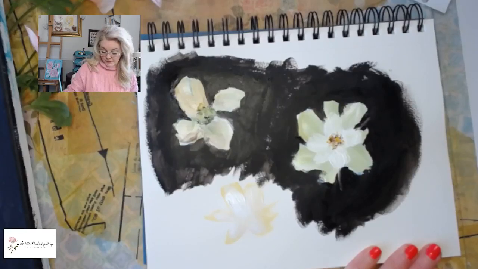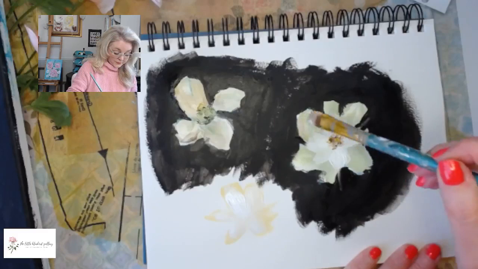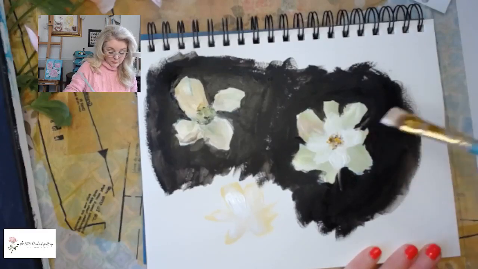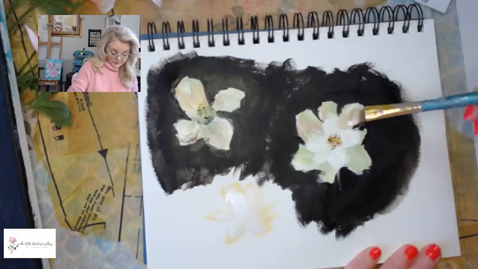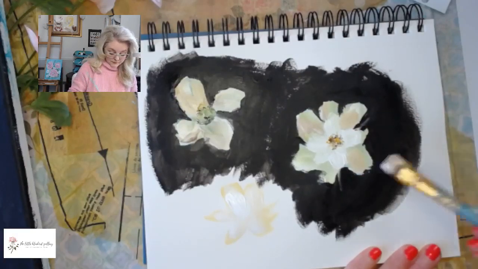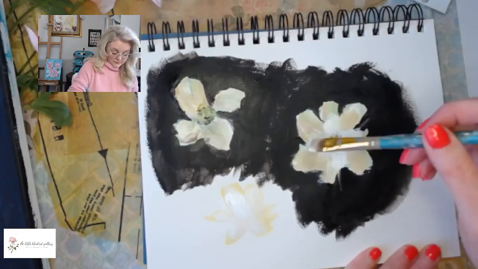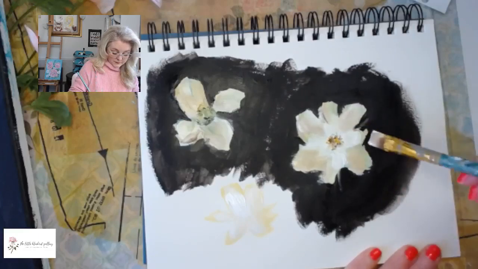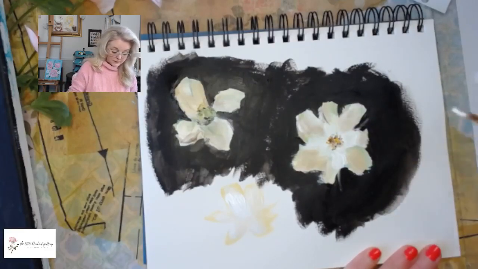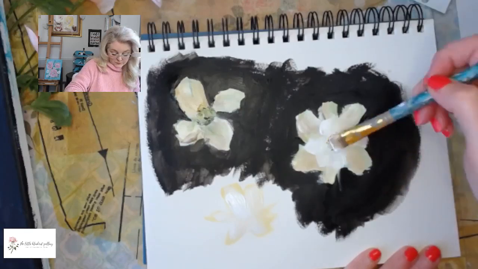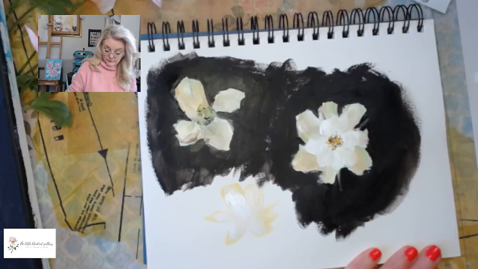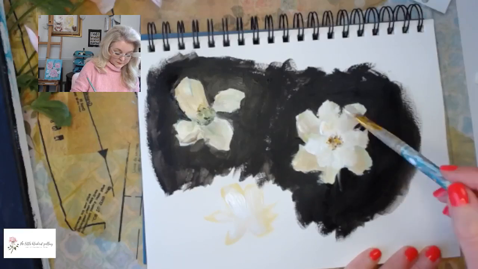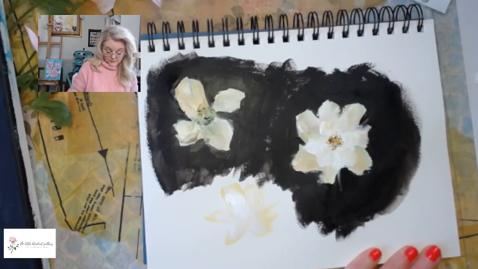There's just so much layering in here that is going to give you more depth. I think I want a little more yellow.